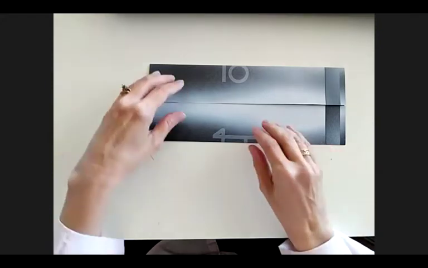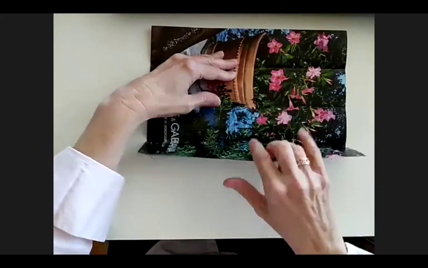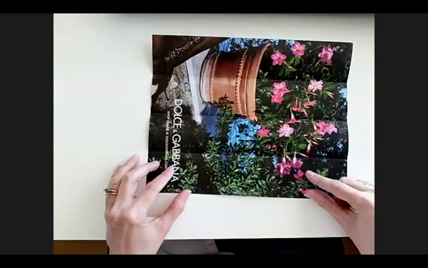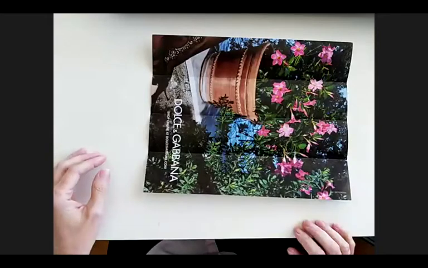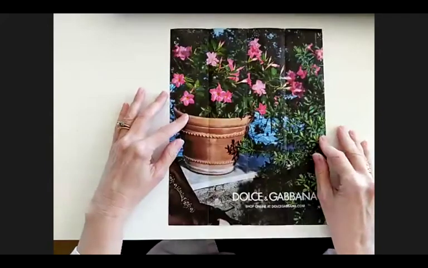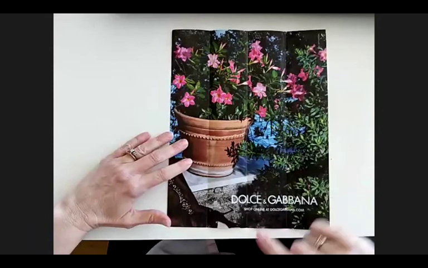We've now made 3 valley folds. We're going to unfold everything, and we've divided the paper into 4 equal sections. Now we're going to do the same thing in the other direction. So we're going to rotate the paper 90 degrees. You're going to fold the bottom edge up to the top edge.